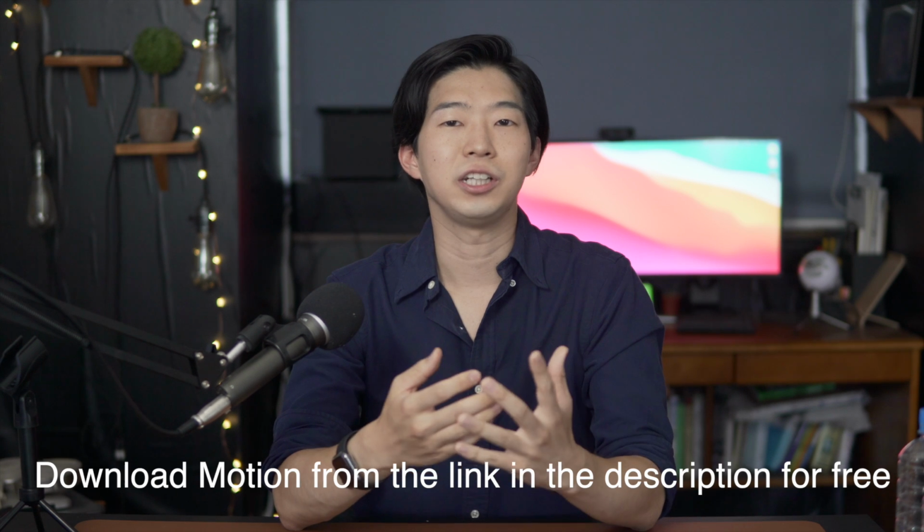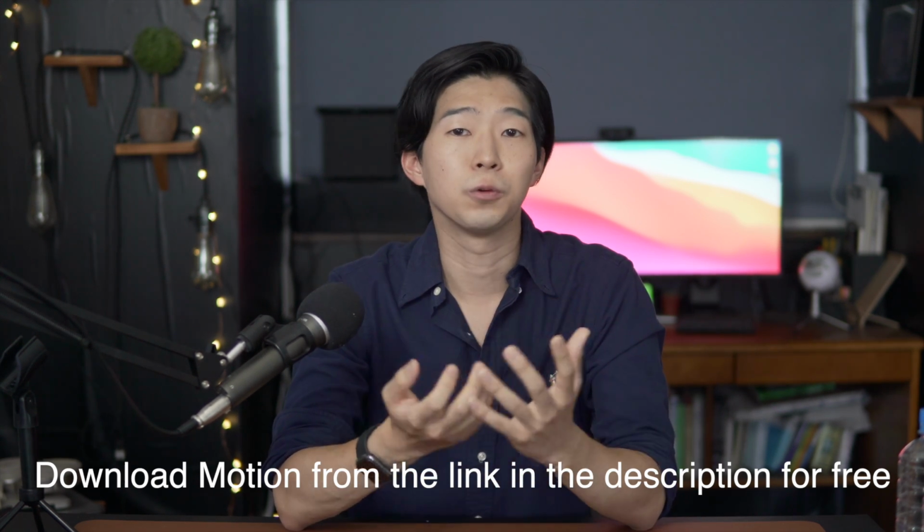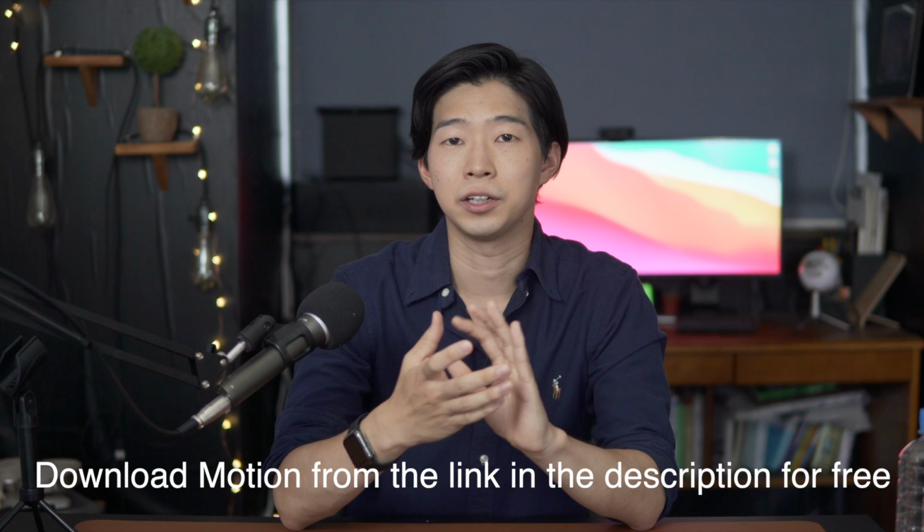Alright, that was the 3 cool things you can do with Motion, but actually there are lots more things you can do with this tool, so I recommend you should try and see it yourself.